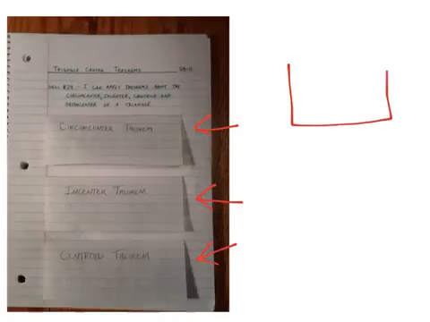Start my notes on page 05-11, title it Triangle Center Theorems, skill number 28. And as you can see on the page, I have created three trifolds. Sorry, these are bifolds. A little piece of paper folded down the middle. The first being Circumcenter Theorem, second Incenter Theorem, and third Centroid Theorem.